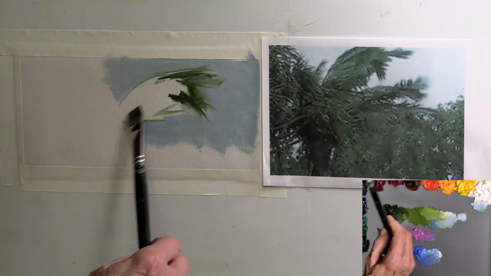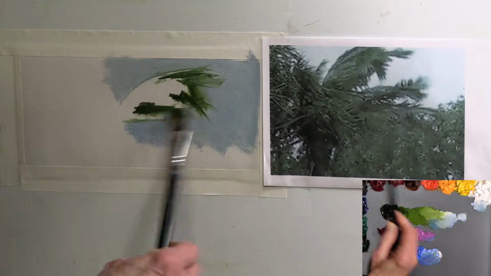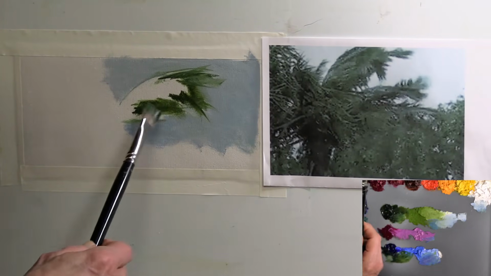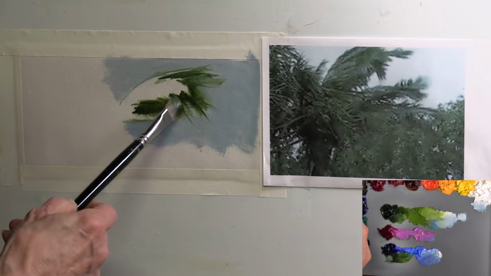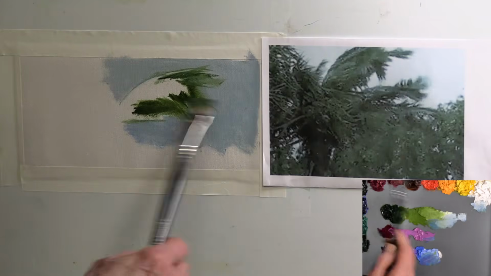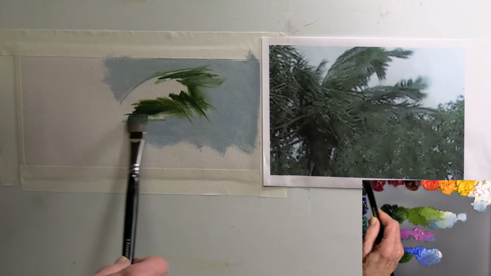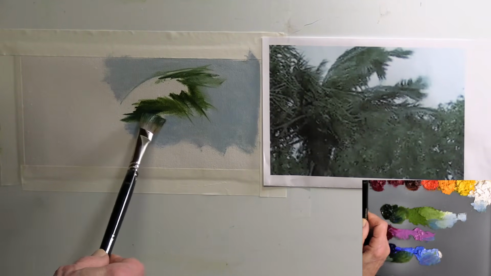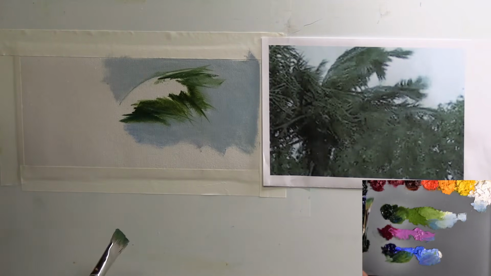All right, now let's see. We got some more in here. Let me scrub that in, and just let that kind of dip down. See, it's already beginning to look a little windy. And let's get a little bit more on the brush. I don't have very much paint on the brush. I never do in these initial layers. I never have much paint in the brush.